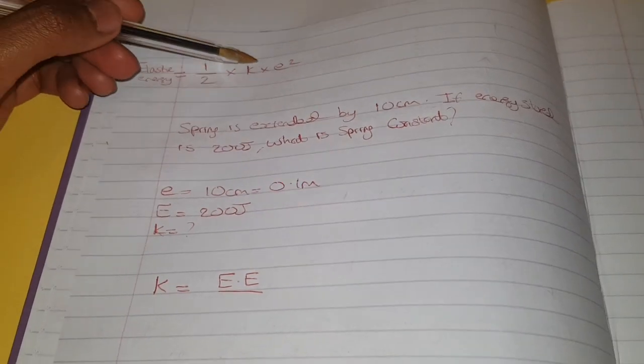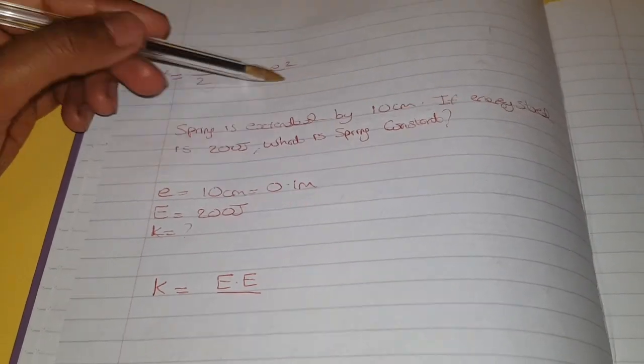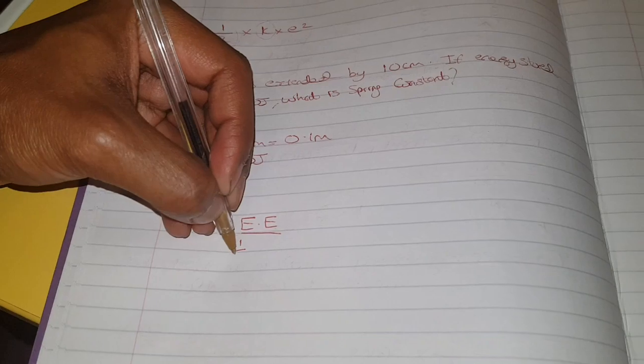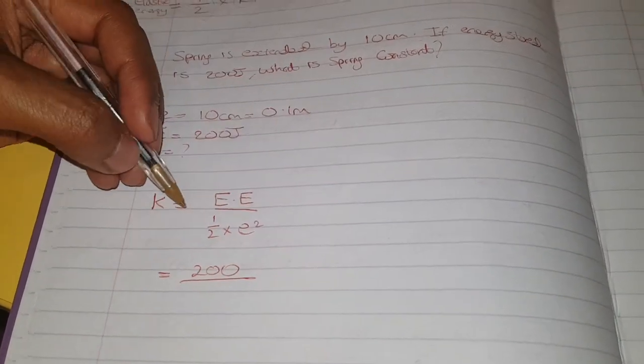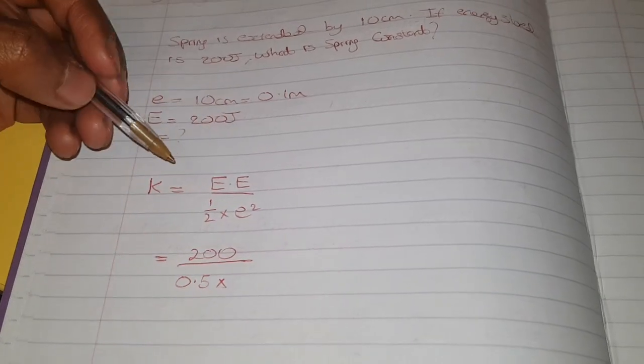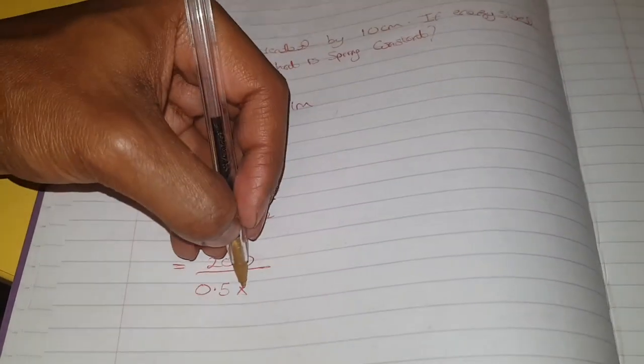Because when you want one thing, you have to get rid of the things on the same side with it, so you divide by them. So it'll be half times E squared at the bottom. So elastic energy is how much? 200 divided by, the half always remains half. Just write 0.5, looks better. And your extension is 0.1 meters, but don't forget to square it.